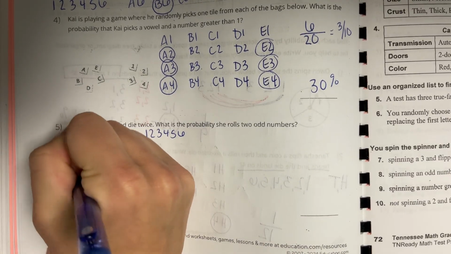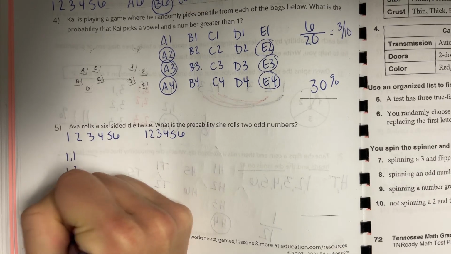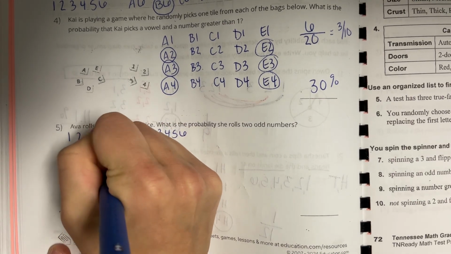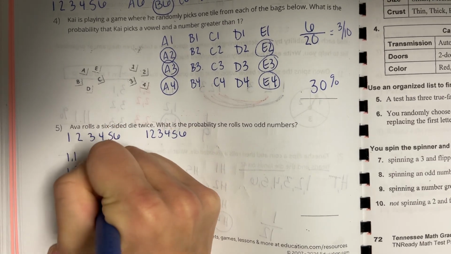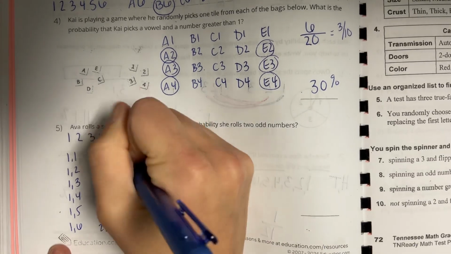1,1, 1,2, 1,3, 1,4, 1,5, and 1,6. Starting with 2, 2,1, 2,2, 2,3, 2,4, 2,5, and 2,6.